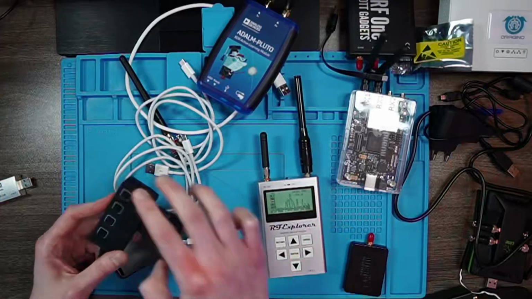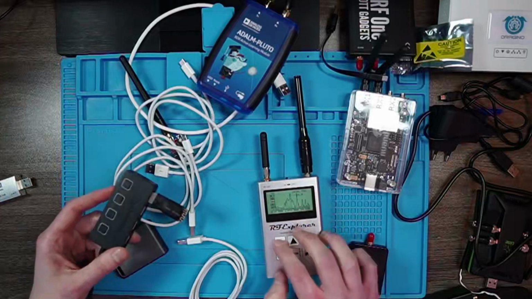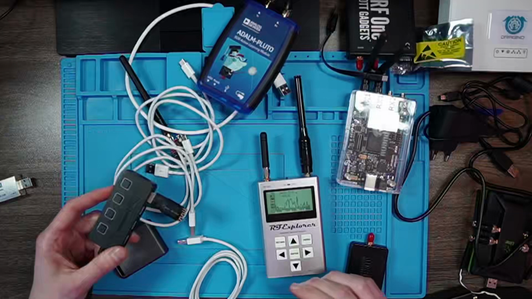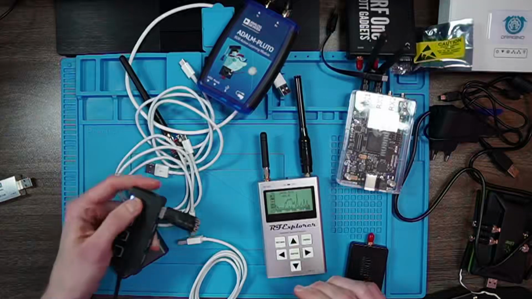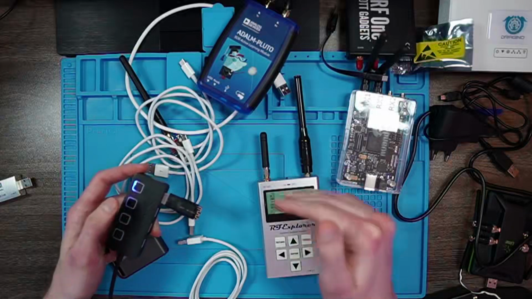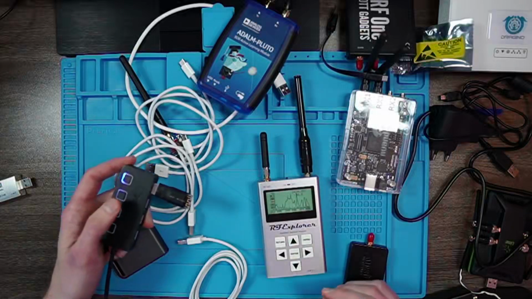I mean, here we can just unplug it, but at some point you have to start fresh with nothing plugged in, and then plug in the device and wait a little bit, and then you'll maybe see a spike that is higher than the other frequencies.